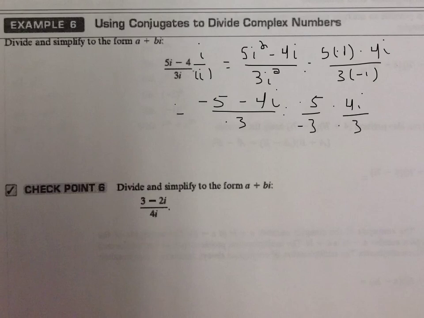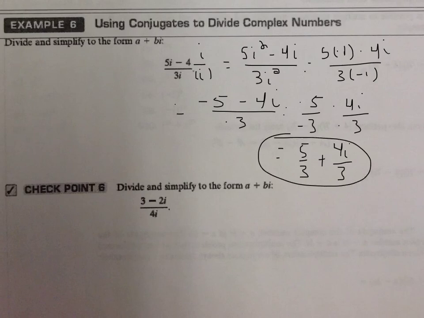And we can simplify this a little further because a negative divided by a negative is a positive, so the 5 over 3 is a positive 5 over 3. And the -4i divided by a -3 is a positive, so it would be plus 4i over 3, and that's our answer. Try your checkpoint. When you come back, I'll give you the answer.